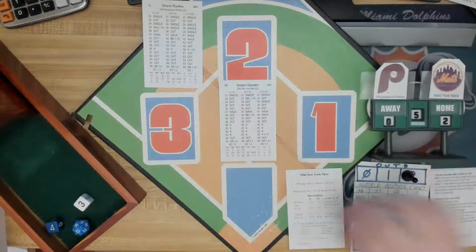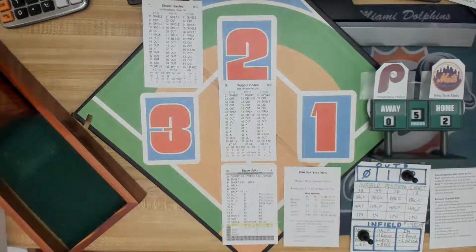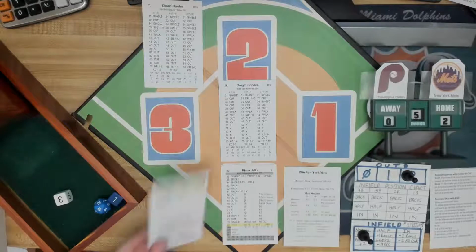Top of inning number 5. Here is Steve Jeltz for the Phillies. If my 1969 season doesn't come in, I'll have another 86 game, and it is again against these Phillies. This is the second game of that series at Shea Stadium against the Phils. Pitch from Gooden, 13. That is an out on Jeltz's card.